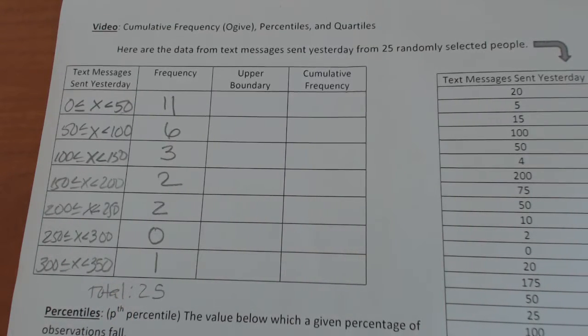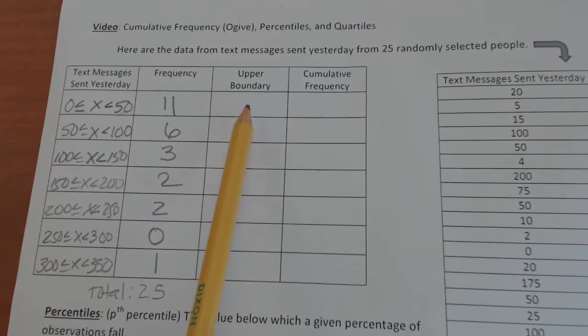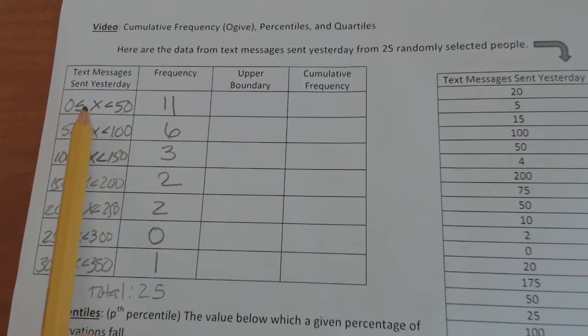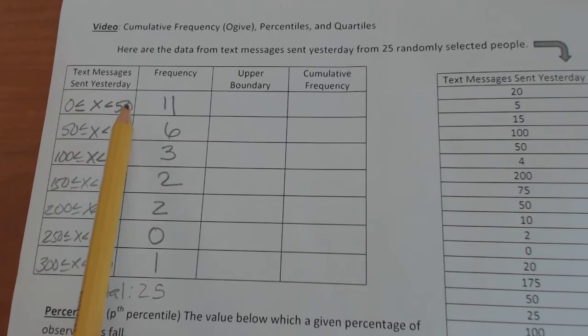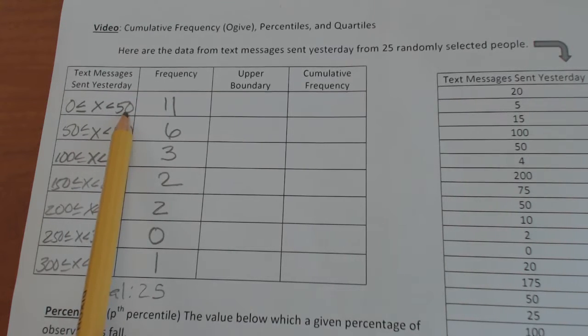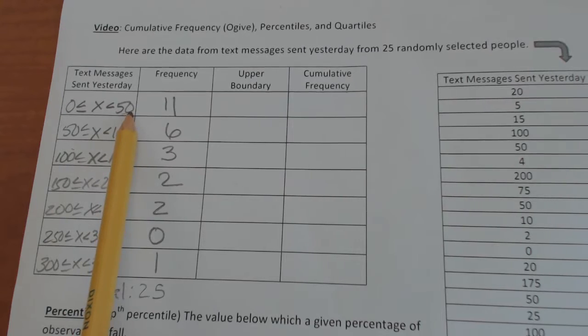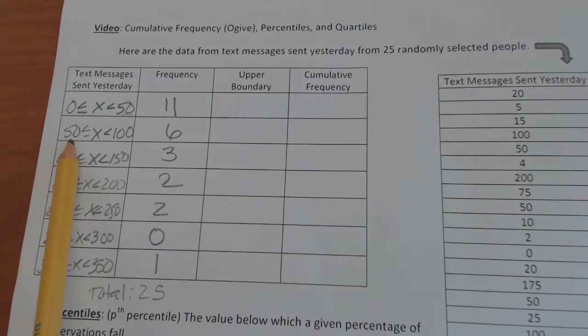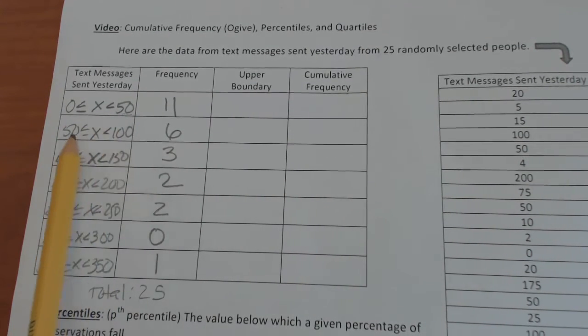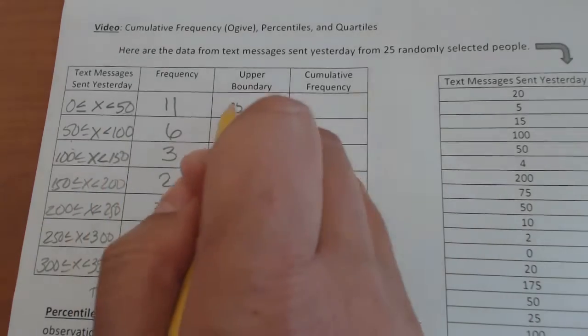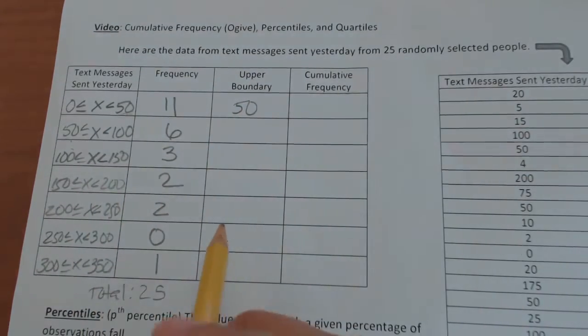Now what we have to do is find the upper boundary for each class. Remember, for the upper boundary we go to that higher number, 50, and we go to this number, 50, which is 50 here but doesn't include that 50, and this is 50 here, which includes it. Because these are the same, that's what our upper boundary is.